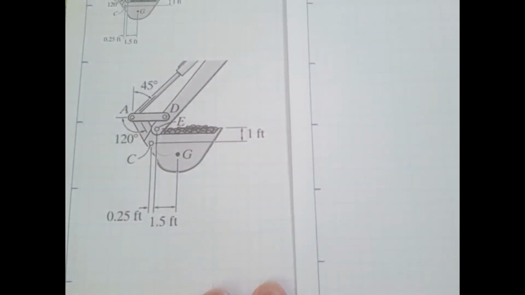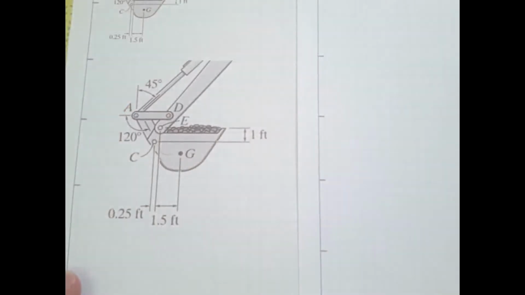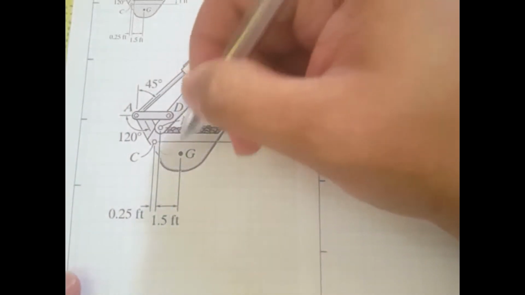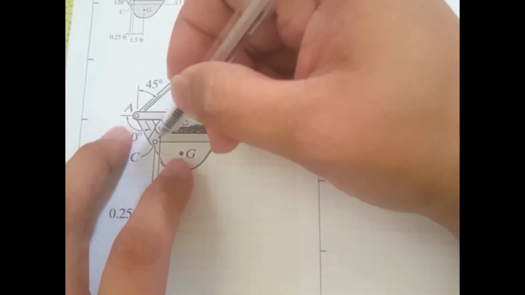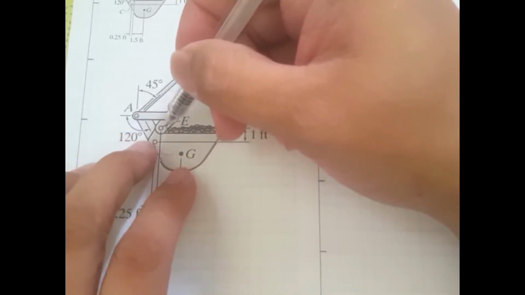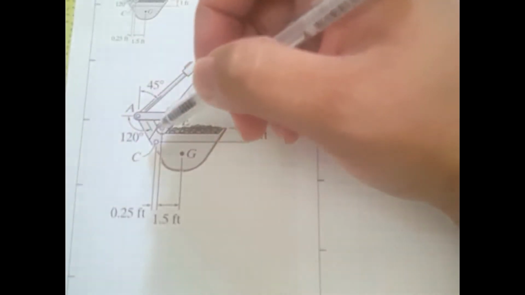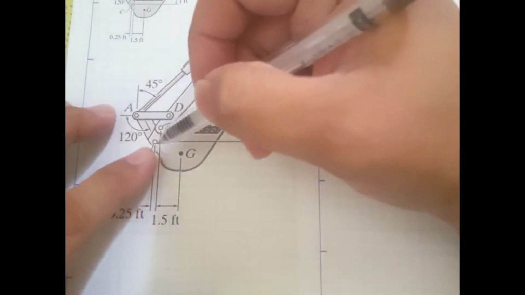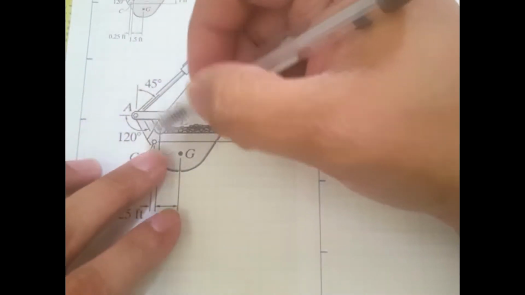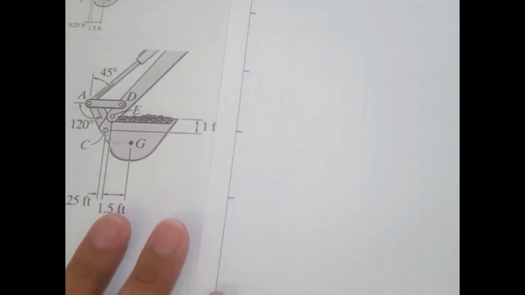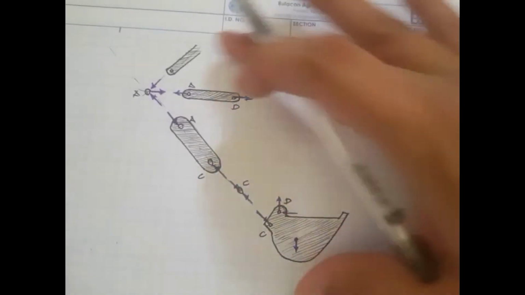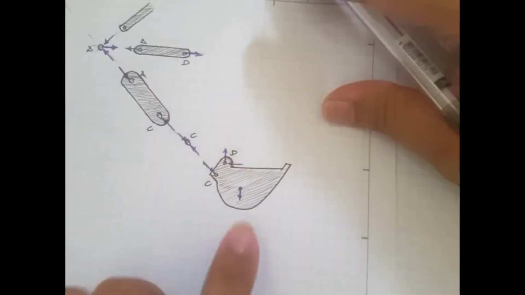First we'll start with the bucket, because we have the loads given in this assembly. If we have these external loads, then we can get the support reactions, and when we find the support reactions, we can transfer those support reactions to the other components. So the plan of the problem is that if we have this exploded view, we'll start with this bucket.